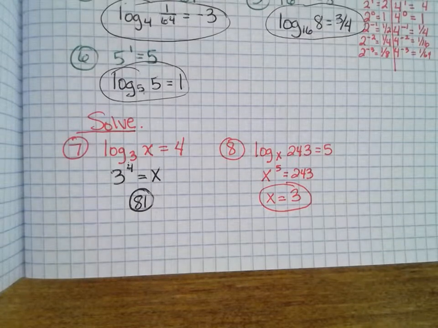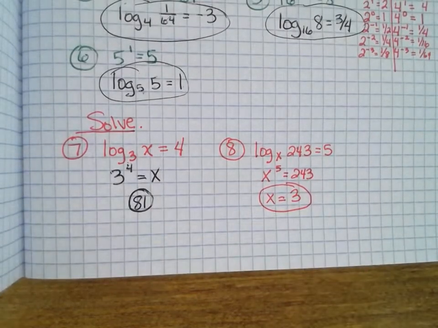What is 2 to the 5th? 32. Let's get crazy. What's 2 to the 6th? 64. Good. What's 3 cubed? 27. What's 3 to the 4th? What's 3 to the 5th? 243. What's 4 cubed? 64. What's 4 to the 4th? 256. Very good. Way to use your calculators.